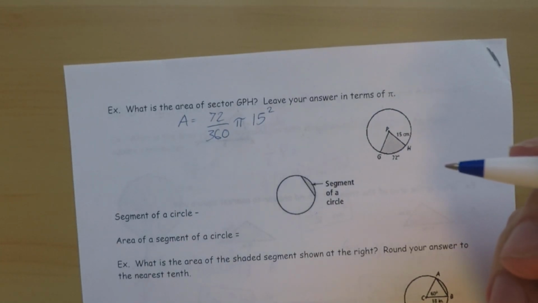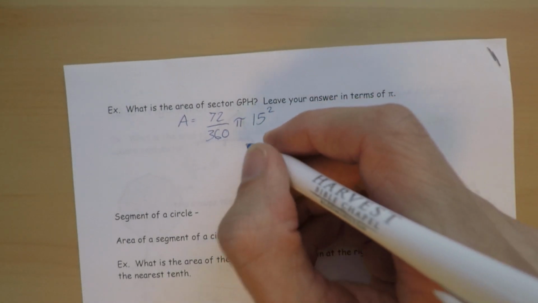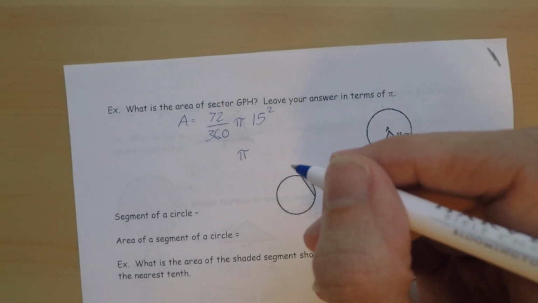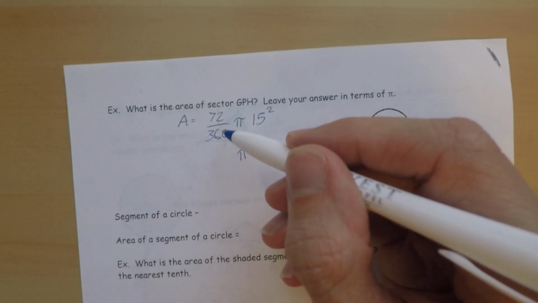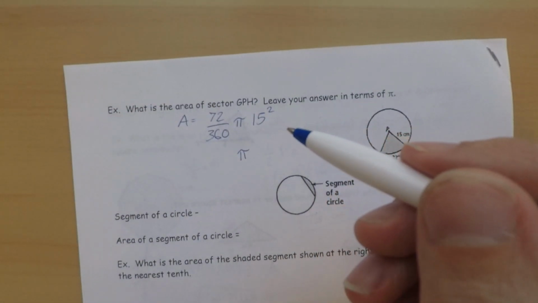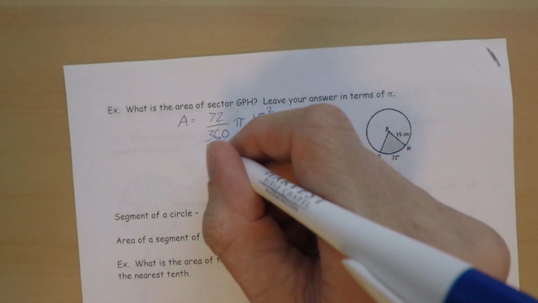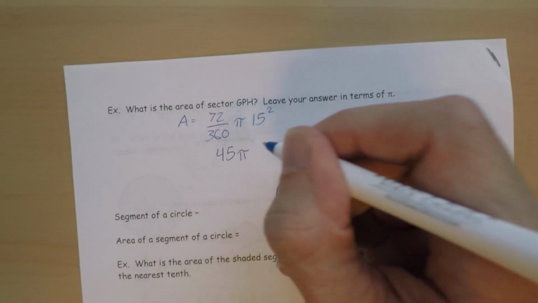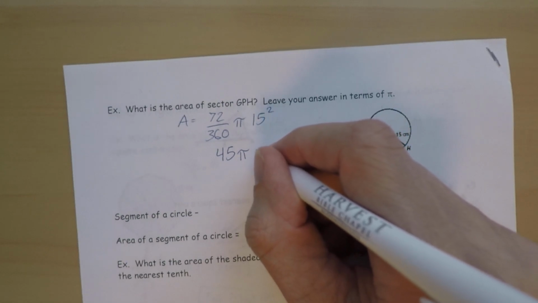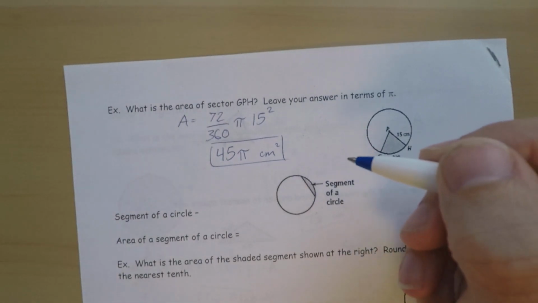It says leave your answer in terms of pi, so we're not going to do anything with this pi, leave it put, just move it on down, and we will multiply everything else. So you can do 72 divided by 360, and then multiply that by 15 squared, which is 225. What you should end up getting is 45. And that's leaving our answer in terms of pi. 45 pi. We were measuring in centimeters, so centimeters squared.